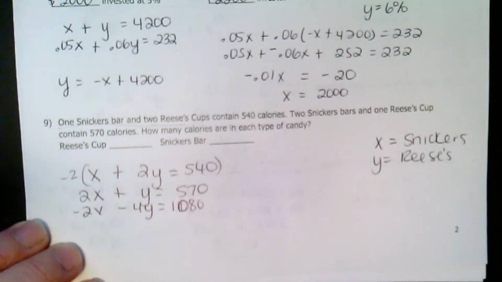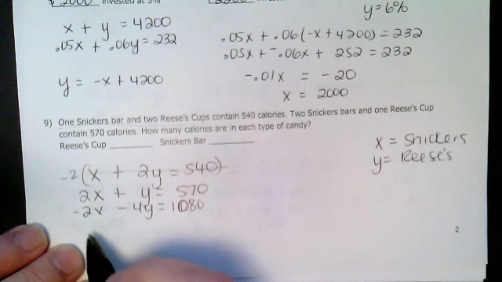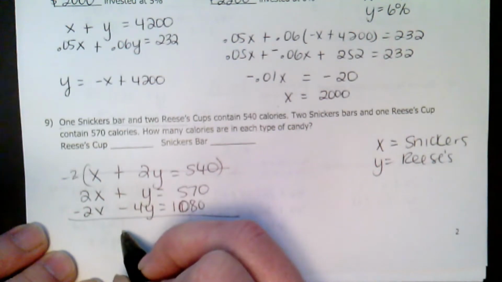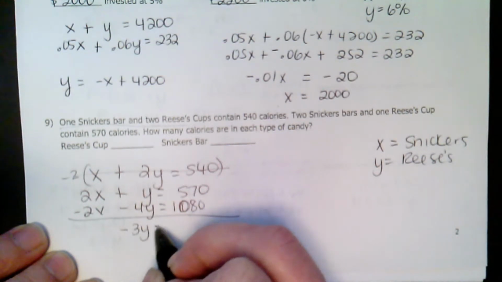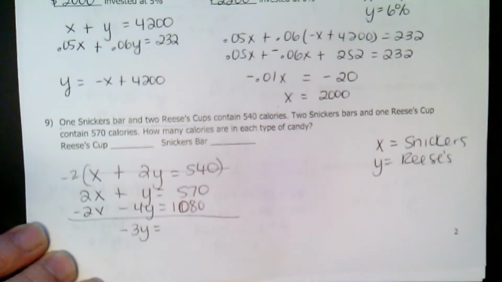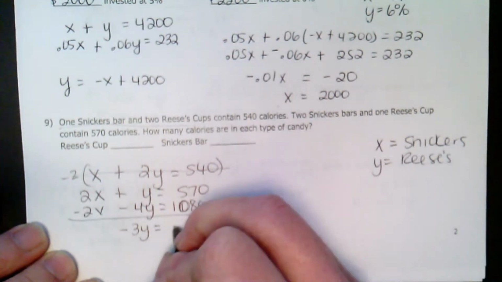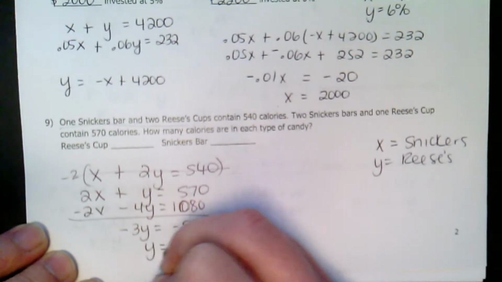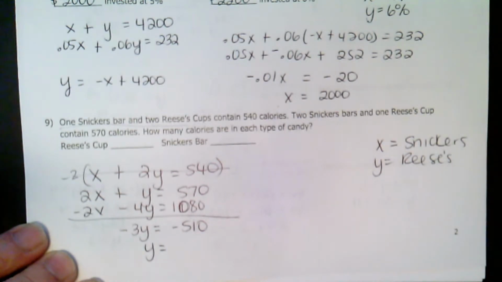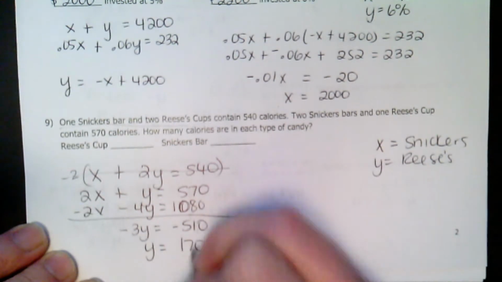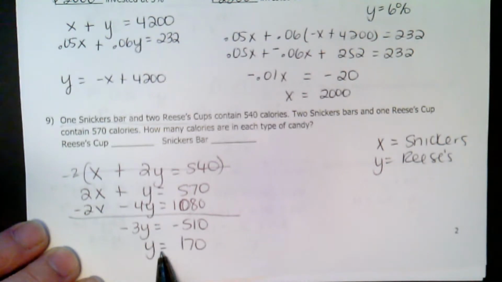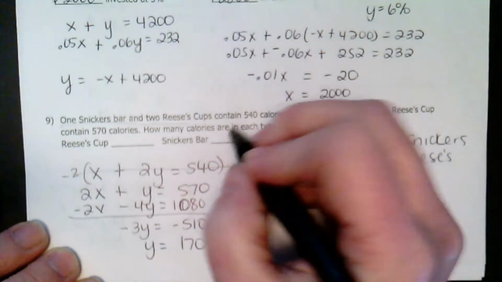Sorry, I was trying to do that in my head. Alright, and then that's gone. So I found that my Reese Cup is 170.